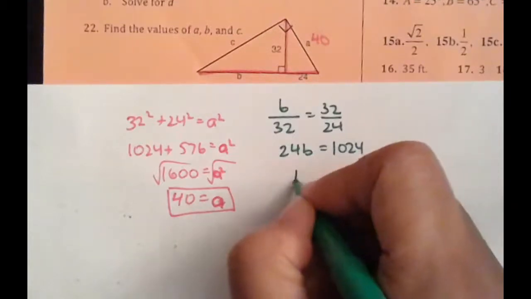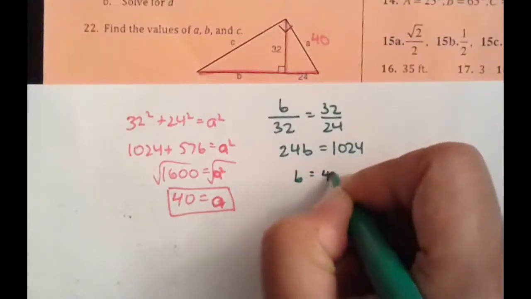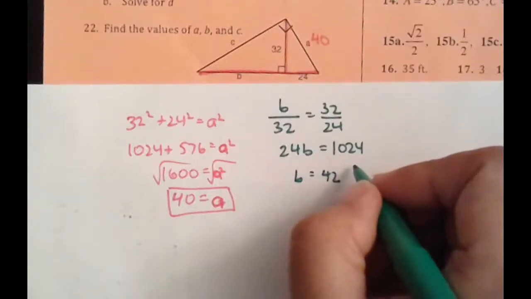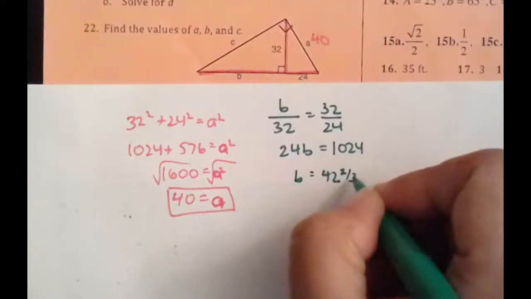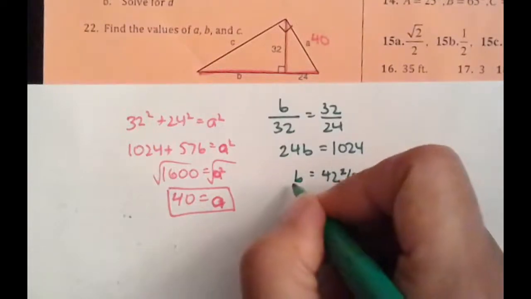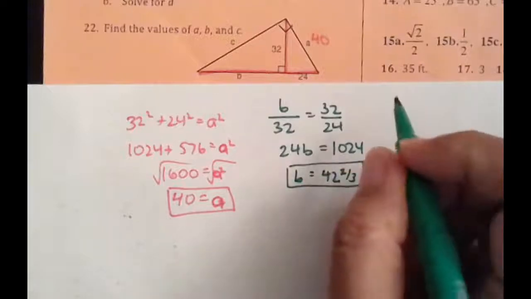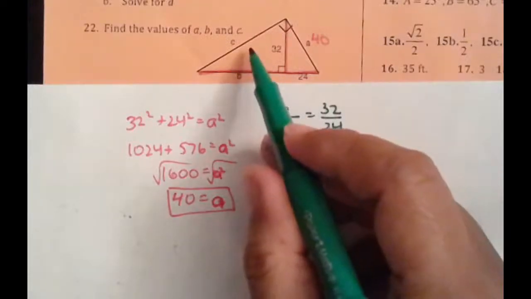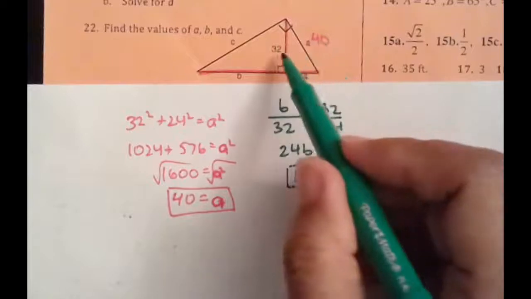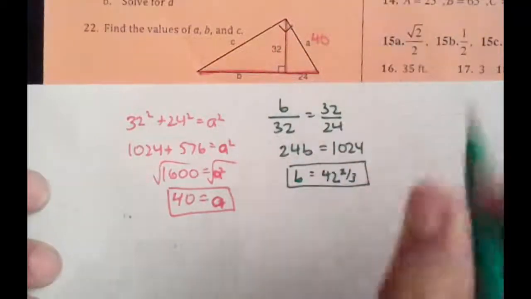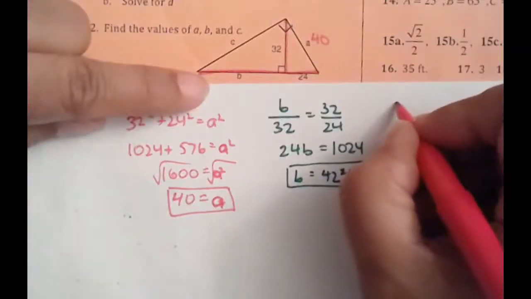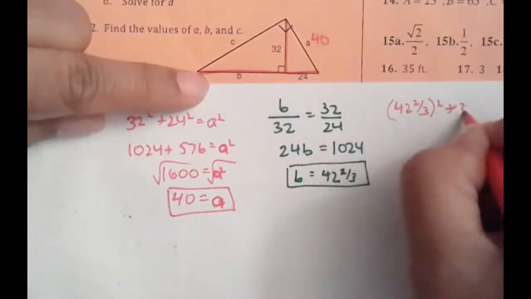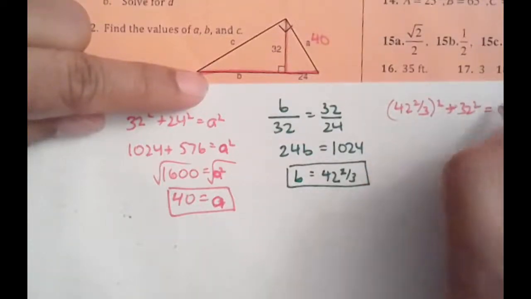And then the last part is C. Since I have B and I have the 32, I can use a right triangle and Pythagorean theorem again. So I have B squared, which is the 42 2/3, squared, plus 32 squared equals C squared. Let's go ahead and square this. That's going to get us about 1820 plus 32 squared, which is 1024.